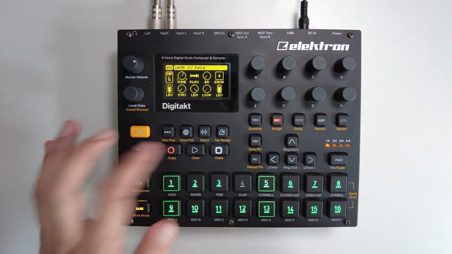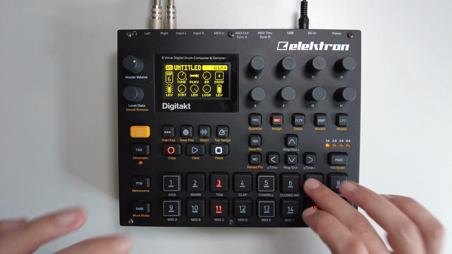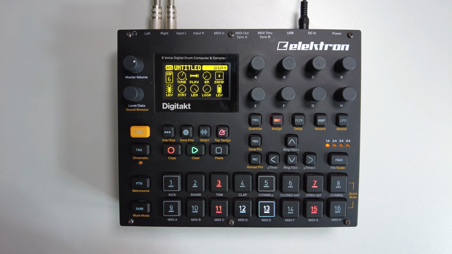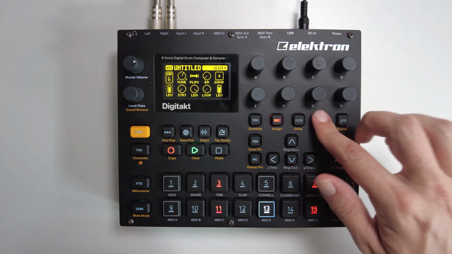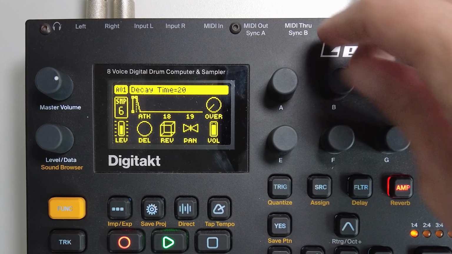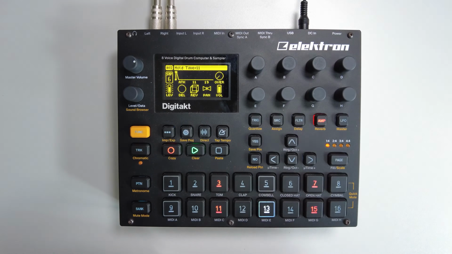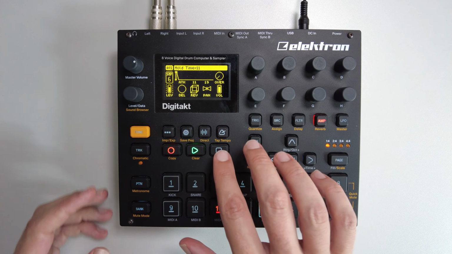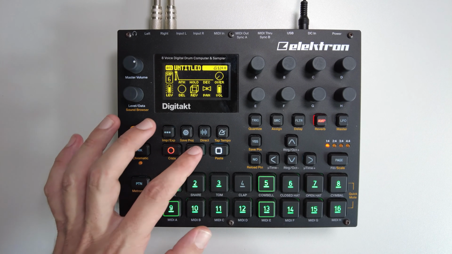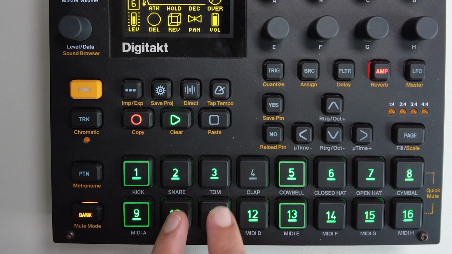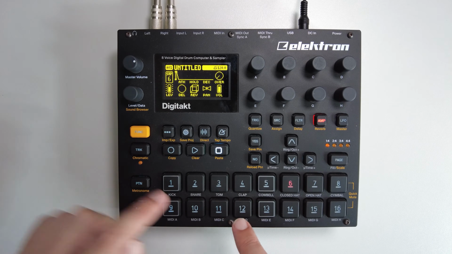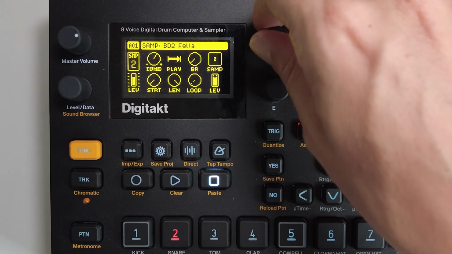Maybe track 6 here. Just gonna enter off beats. Make it a little bit shorter. And then these other kick tom guys here, 2 and 3, I want them to be higher again.